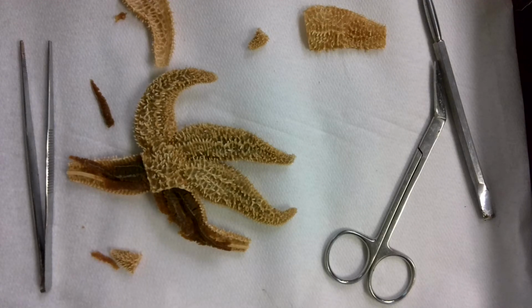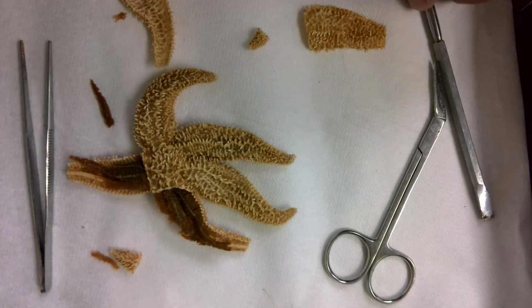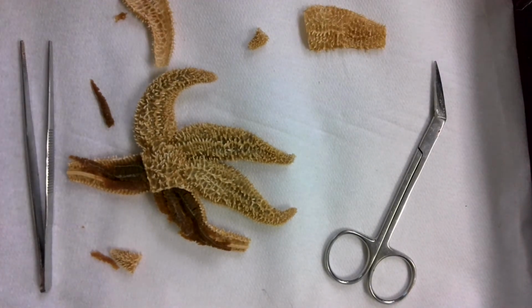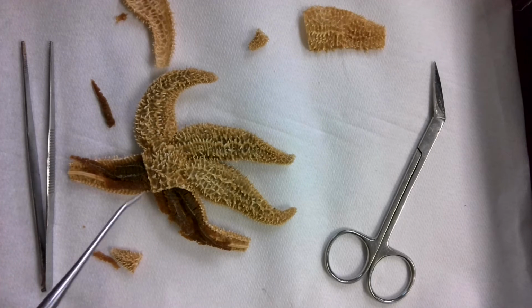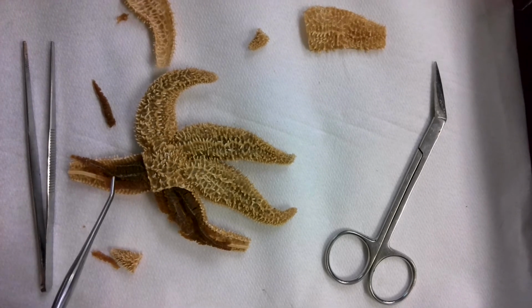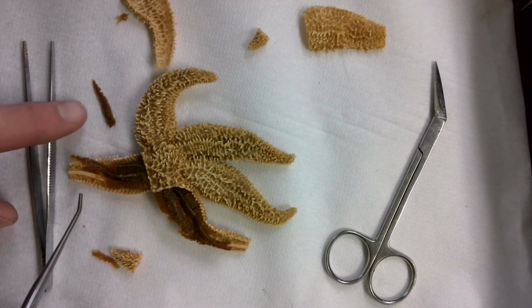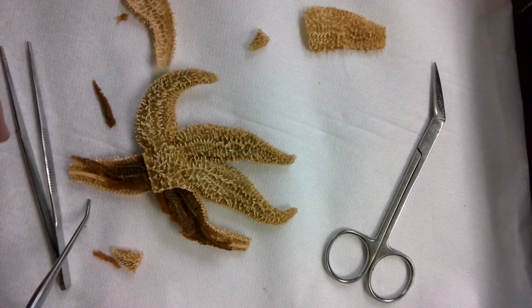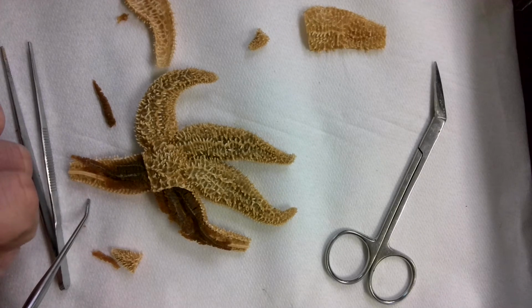All right, 7th graders. So what we have here, and if you are studying for your quiz or perhaps you're gone because of baseball or softball or golf, this is your sea star or your starfish. As you can see, I already started some of the dissection, but before I go any further, I want to go over some of the external anatomy.